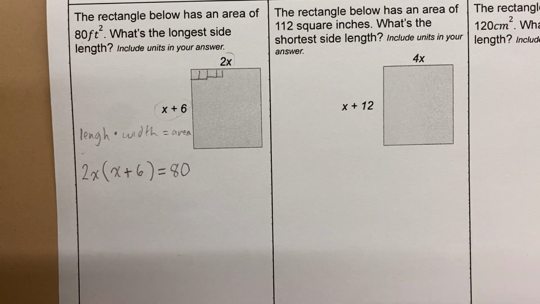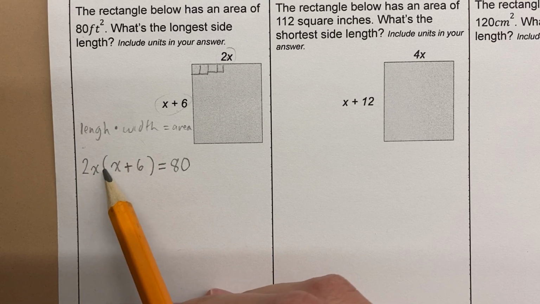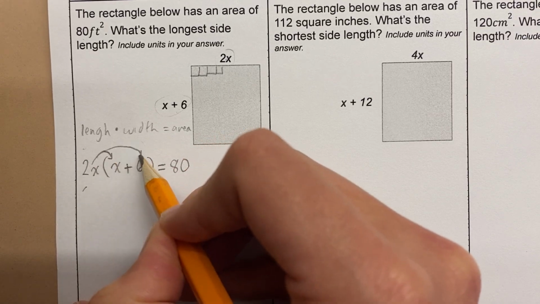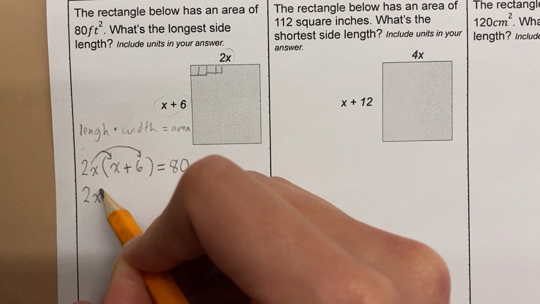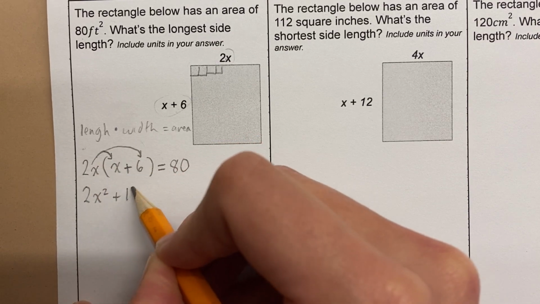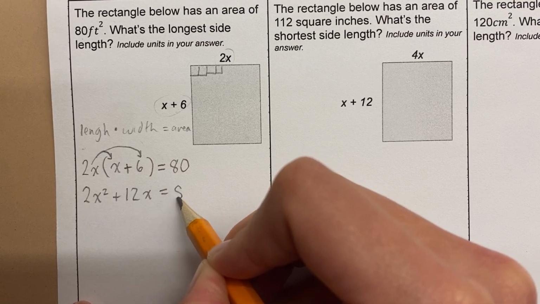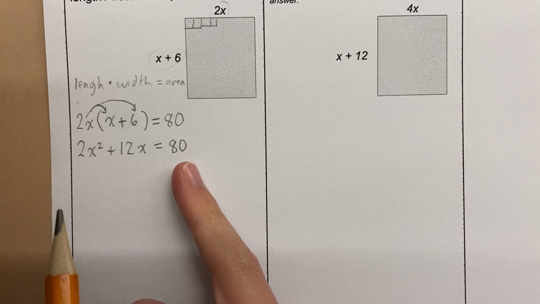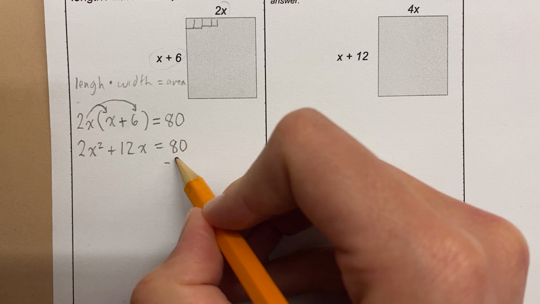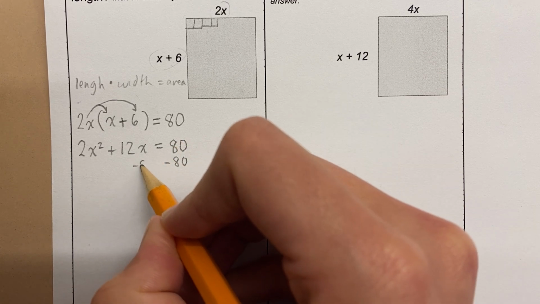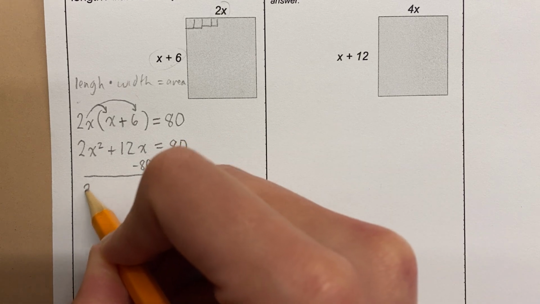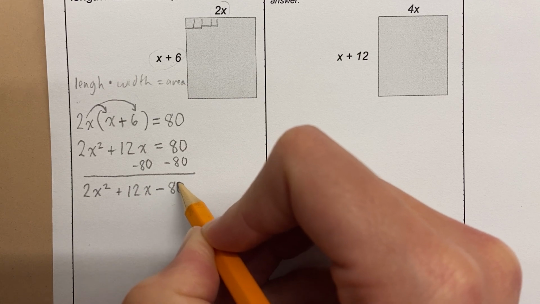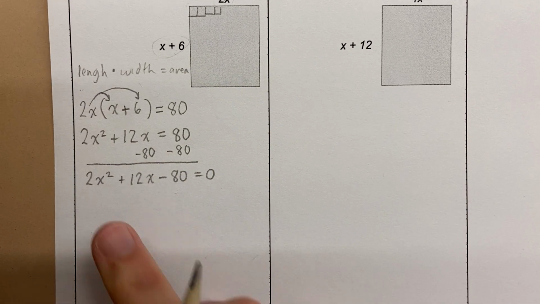Now, I can actually see already this is going to be quadratic because when I multiply here, I'm going to get something squared. So I'm going to go ahead and multiply. I'm distributing. So 2x times x is 2x squared. 2x times 6 is plus 12x equals 80. Now, what I noticed right here is that this equation is not in standard form. So let's first go ahead and just subtract 80 from both sides. I want to make this side a 0. This is how we solve. Equals 0. Okay, I now have a quadratic equation.